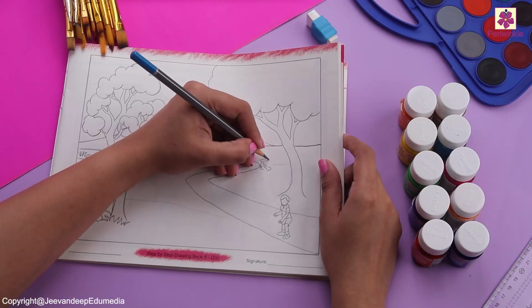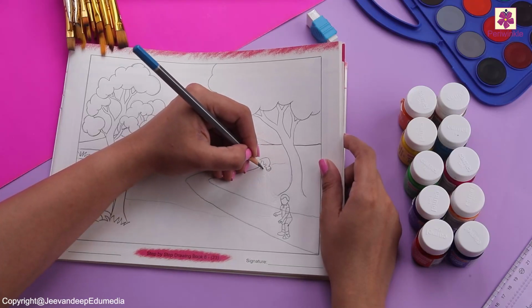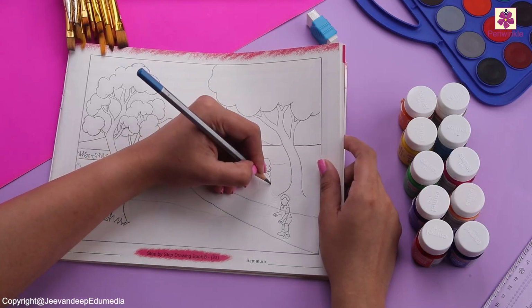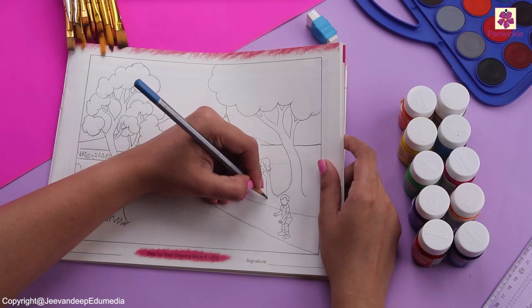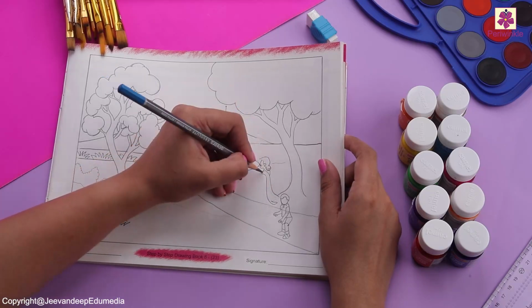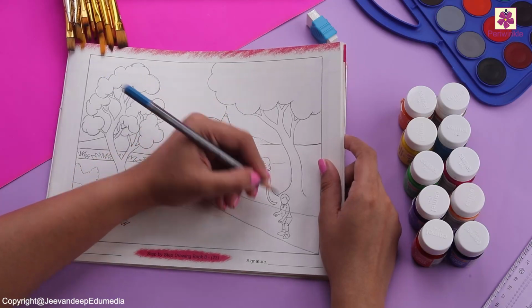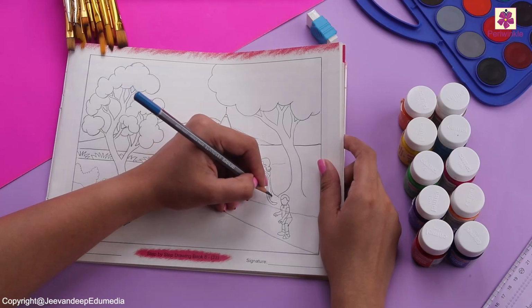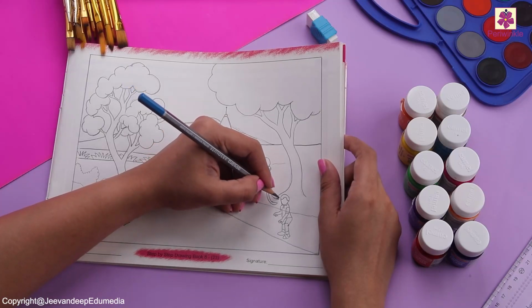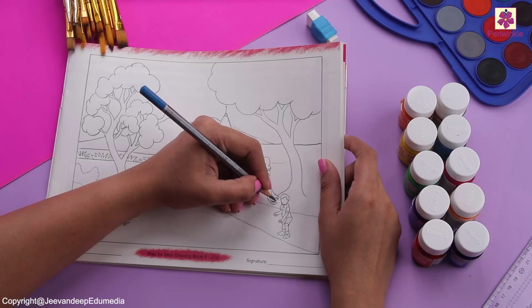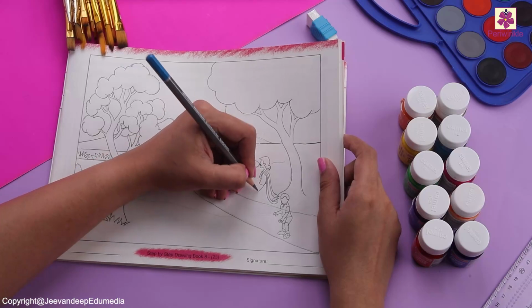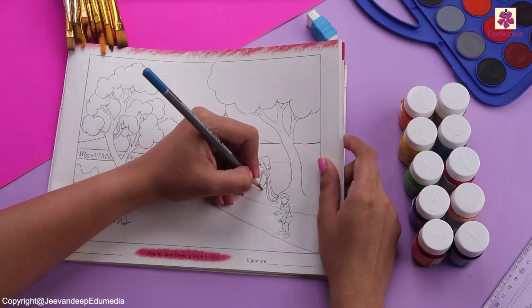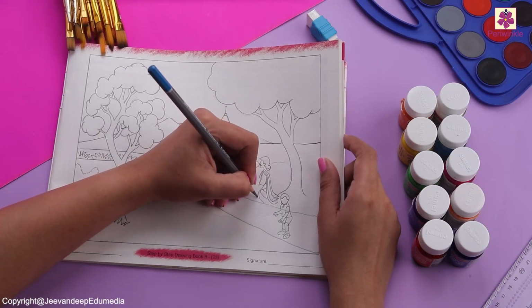Also, we see him doing some action. Let's make the sari of this lady slowly and nicely. Go ahead and make the fabric nicely. Yes, it might have some wrinkles, so let's make it that way.